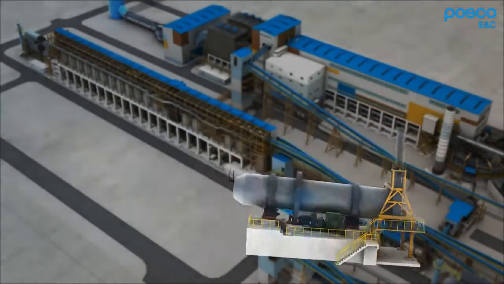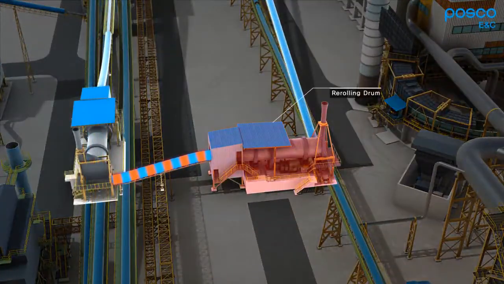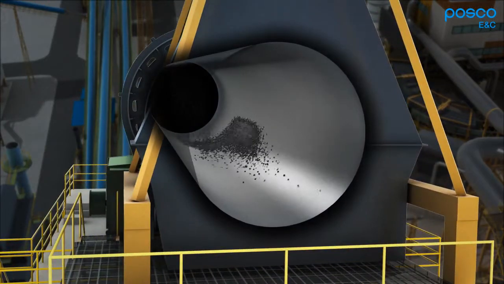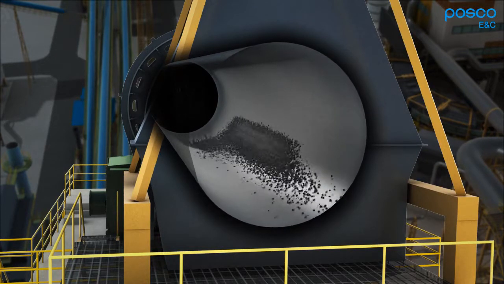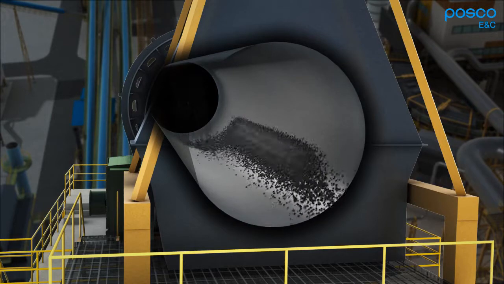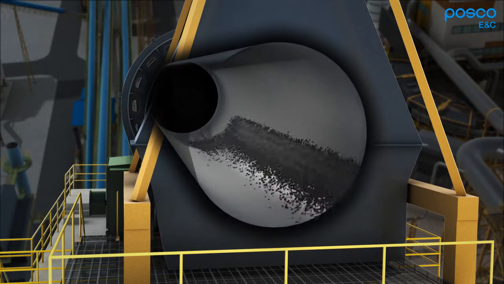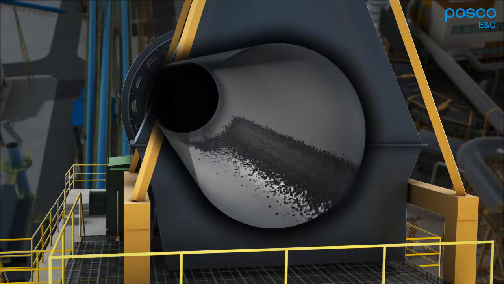The materials mixed in the mixing drum are charged into the re-rolling drum. The re-rolling drum granulates the materials, adding a proper amount of moisture to the material. The way of granulation is that coke, auxiliary materials, etc. are combined with iron ore as a center, rotating in the re-rolling drum. This is an important process to obtain permeability needed for the sintering process.